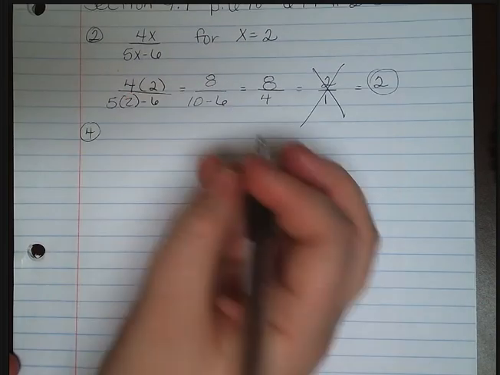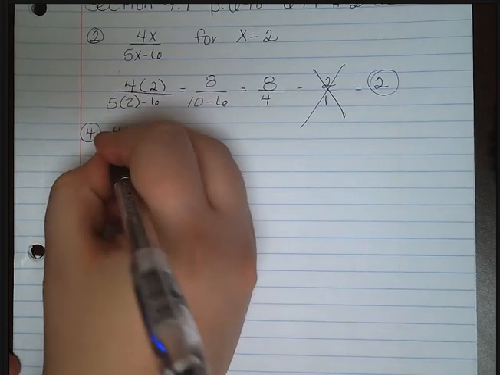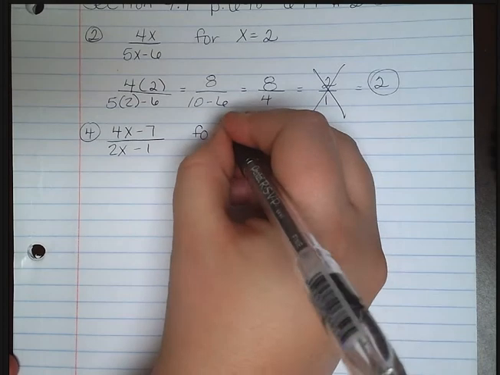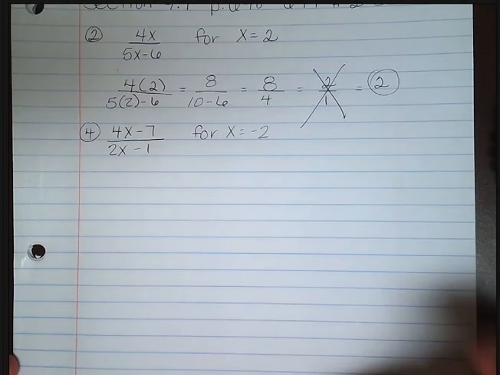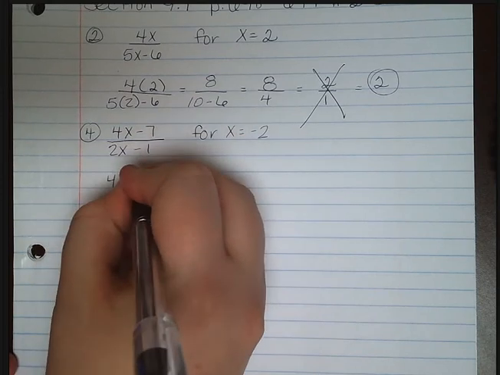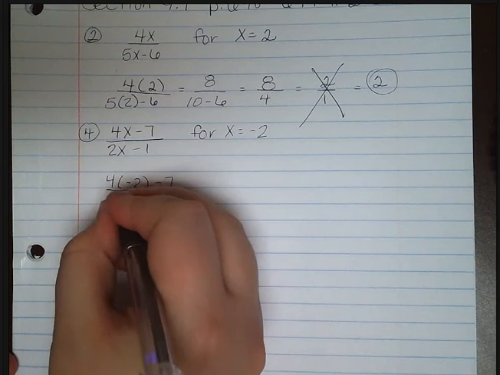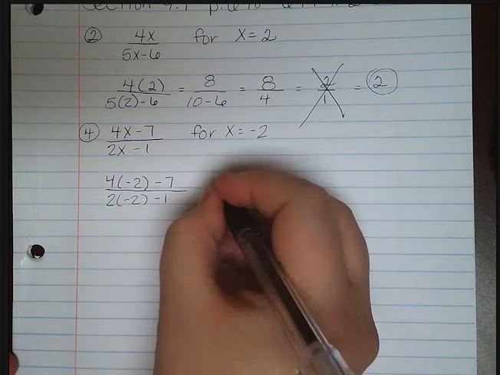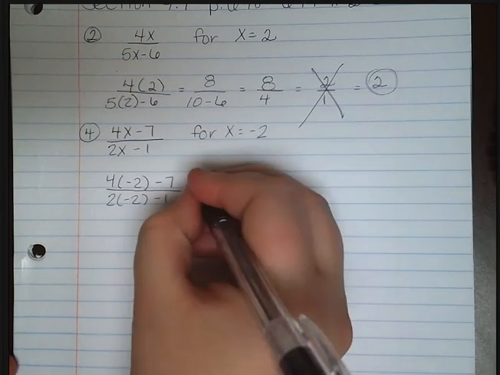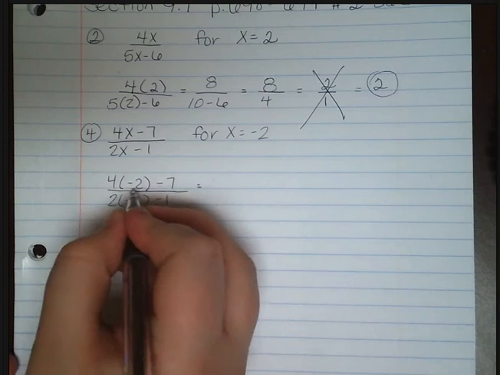Okay, moving on to problem number 4. We have 4x minus 7 divided by 2x minus 1, and we're going to evaluate that for x equals negative 2. So every time I see an x, I'm going to plug in negative 2. Okay, so now I'm going to simplify. When I'm simplifying, take care of your multiplication first, then your subtraction.